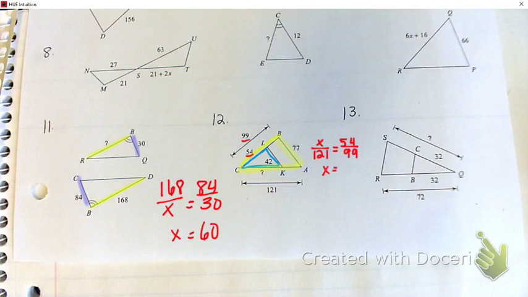So then we multiply. You get 66. And then divide by 99, and you get 66. Questions about 12? Okay, go ahead and set up 13 real quick.